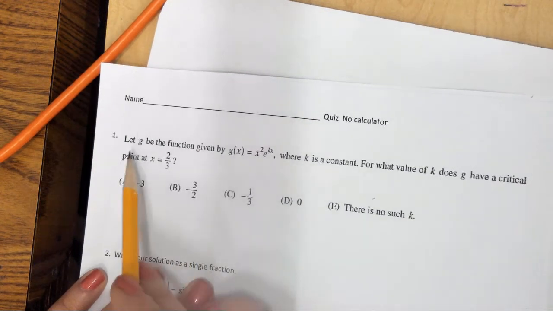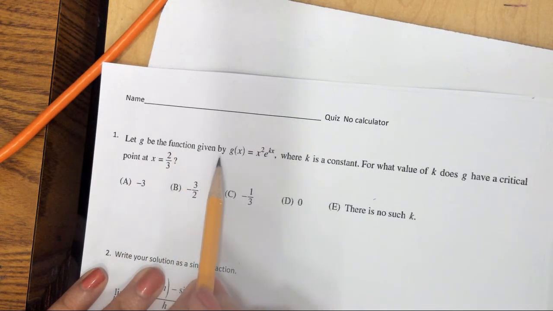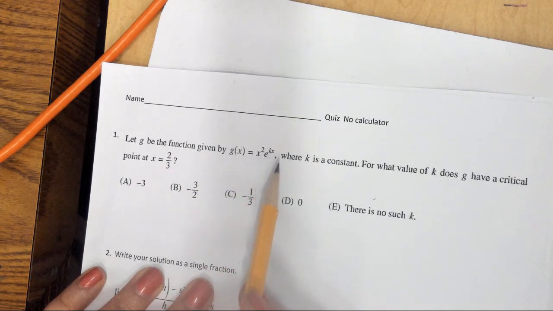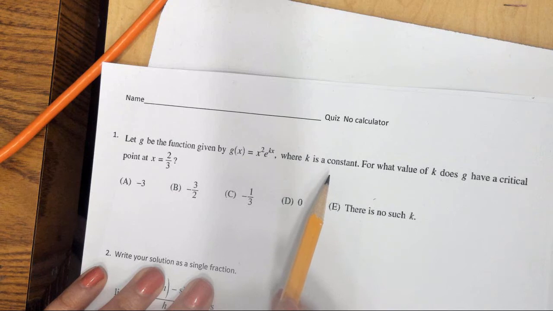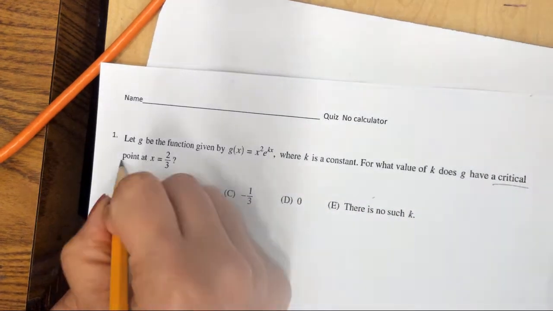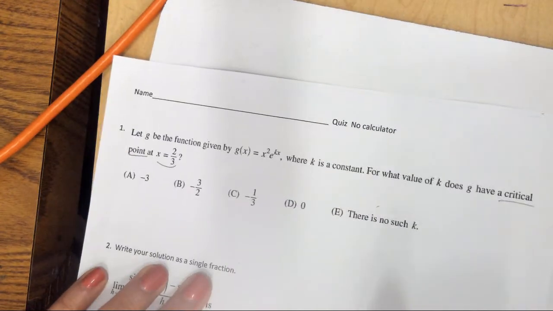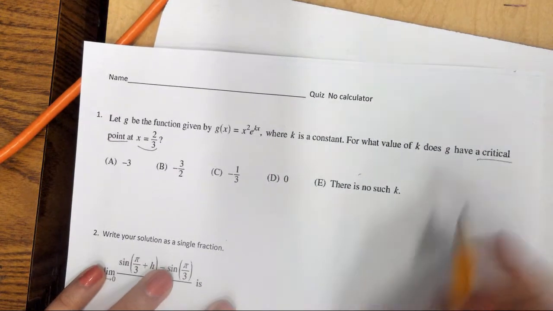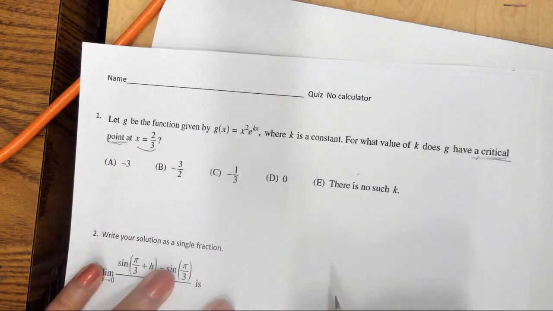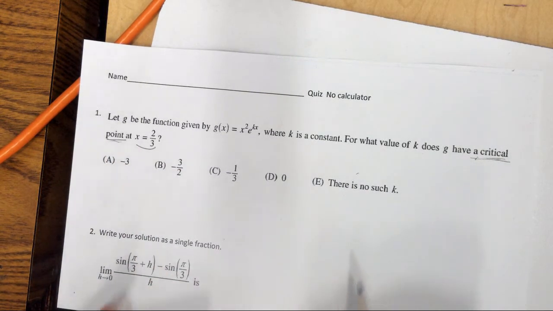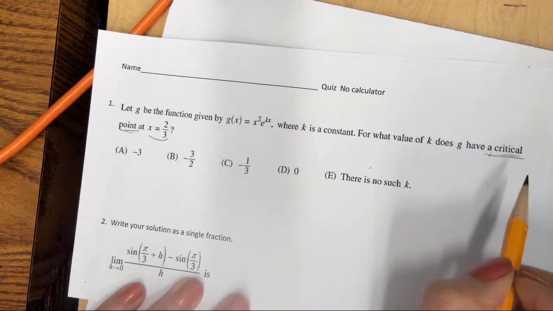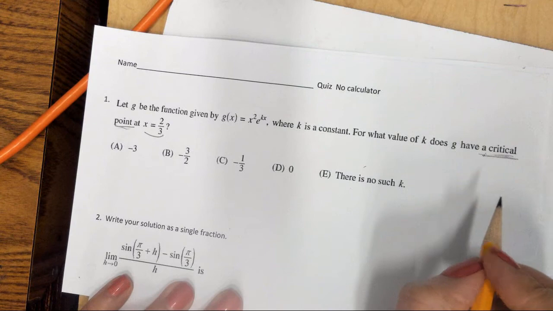So number 1, let g be the function given by g of x equals x squared e to the kx, where k is a constant. What value of k does g have a critical point at x equals 0? Well, we know we find critical points by finding the derivative and setting it equal to 0.